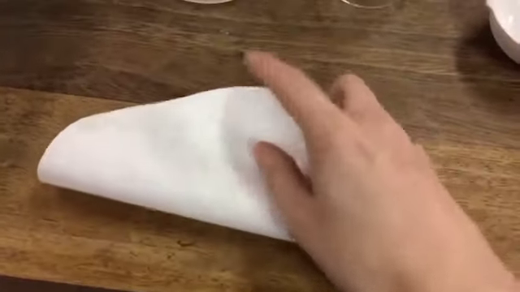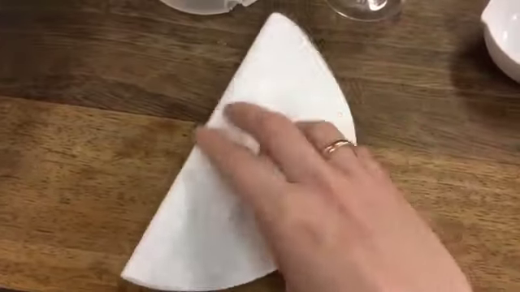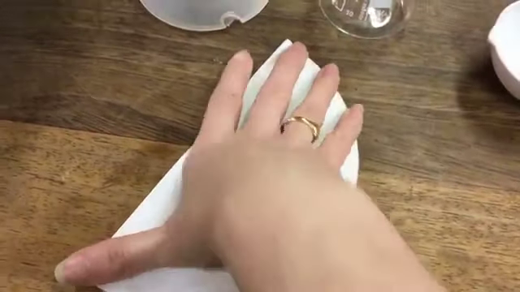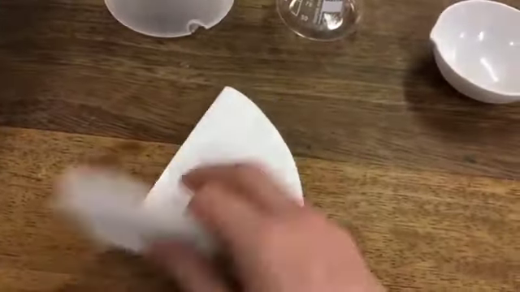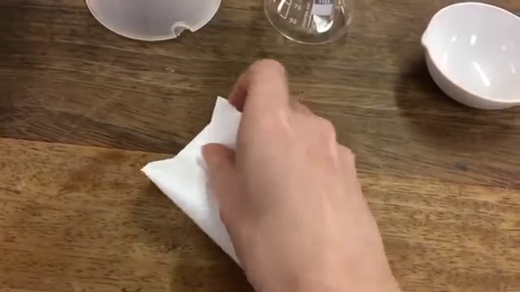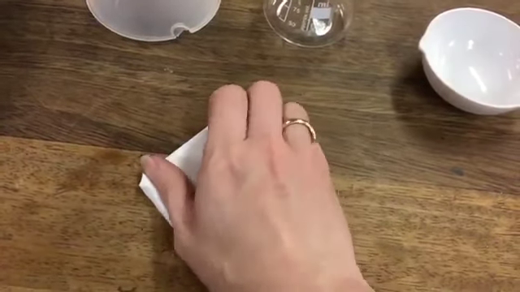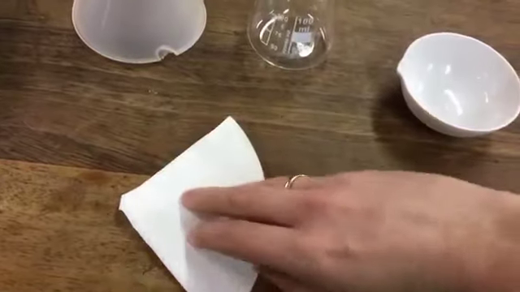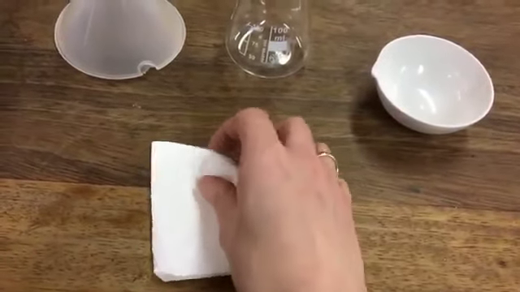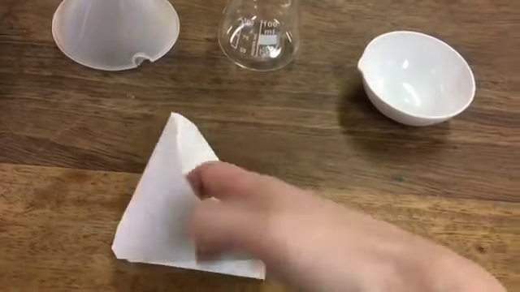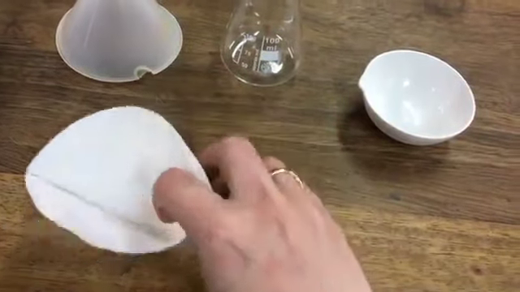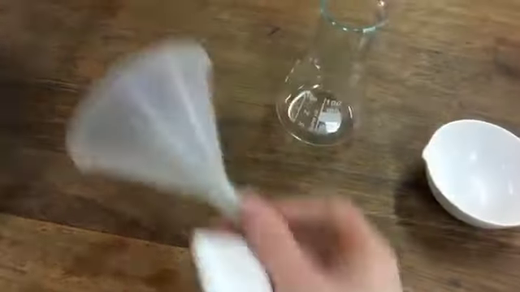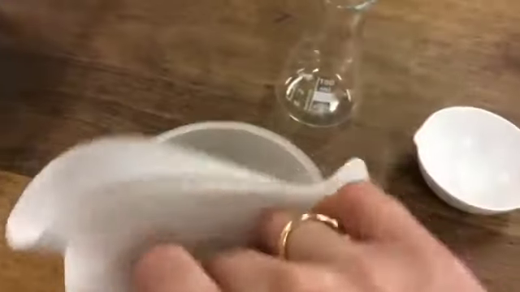Take a filter paper. Now fold it into half and then into a quarter size so that it can fit into the funnel. Now you can open it and make an arrangement so that it can accurately fit into the funnel.